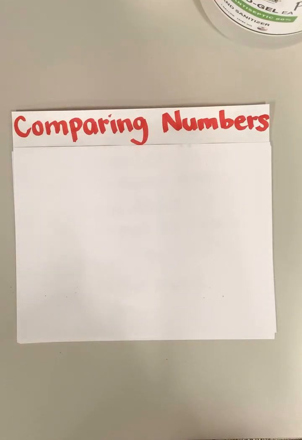Happy Tuesday, first grade. Yesterday in math, we started talking more about comparing numbers. You guys did so good with comparing numbers up to 20 in Unit 1, so we moved up and we're comparing numbers up to 99 now. Give yourself a big pat on the back because y'all are doing an amazing job. Today, we are going to continue learning about comparing numbers up to 99.